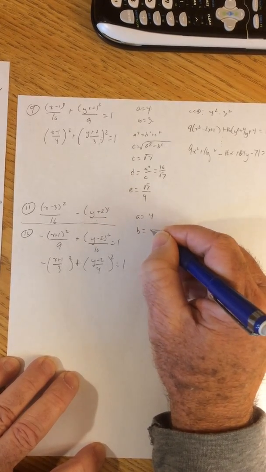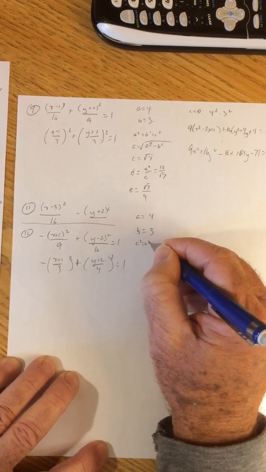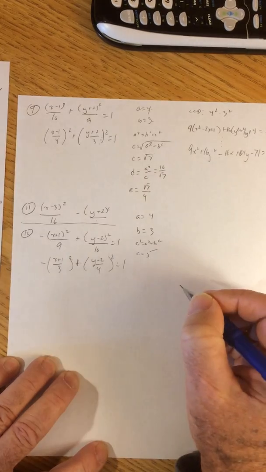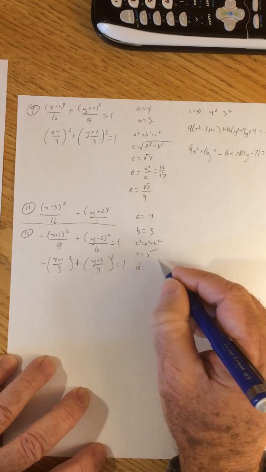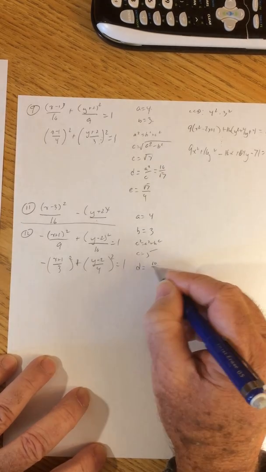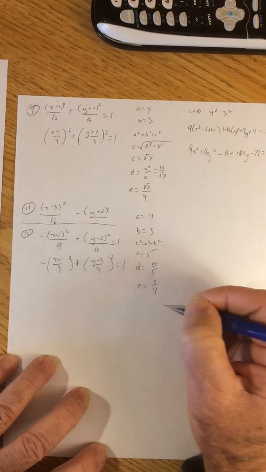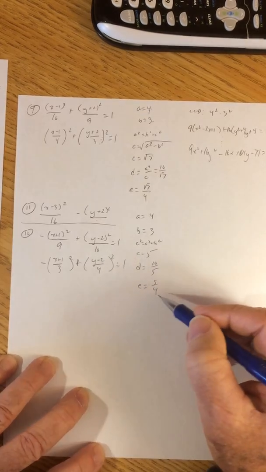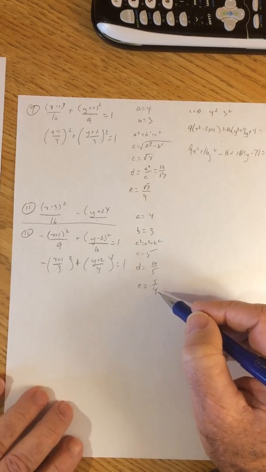That makes b equal to 3. And in this case, since c squared is equal to a squared plus b squared for the hyperbola, c is equal to 5. Same equation for ellipse and hyperbola. D is equal to a squared over c, which is 16/5. And e is now 5/4 because the c is bigger than the a. And that makes sense because a hyperbola has an eccentricity greater than 1.